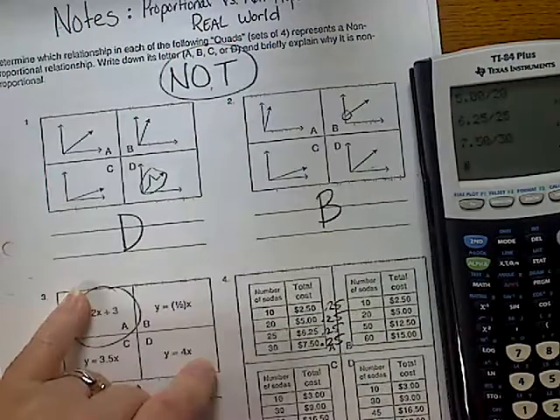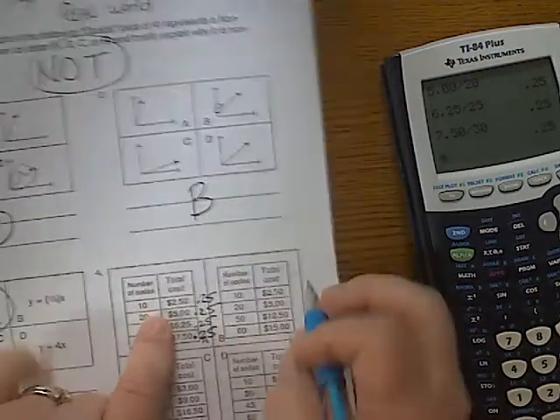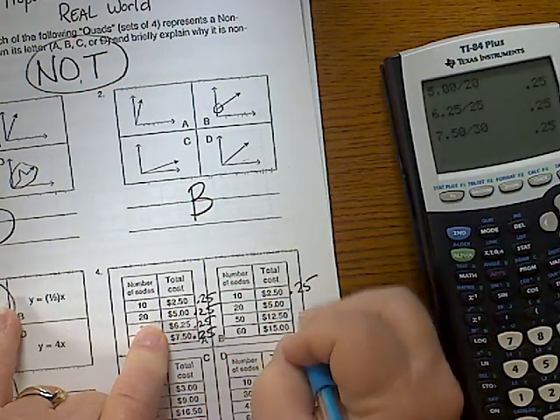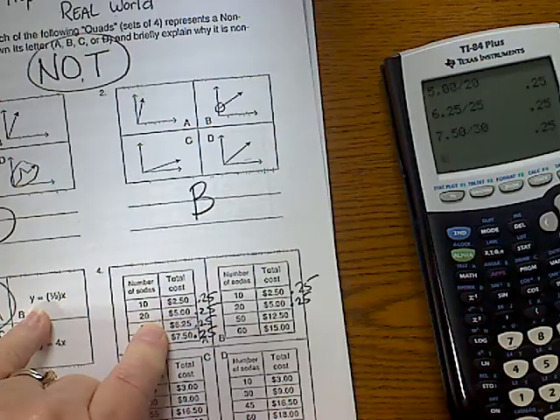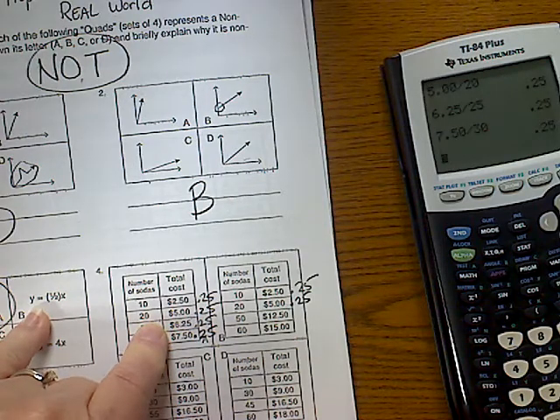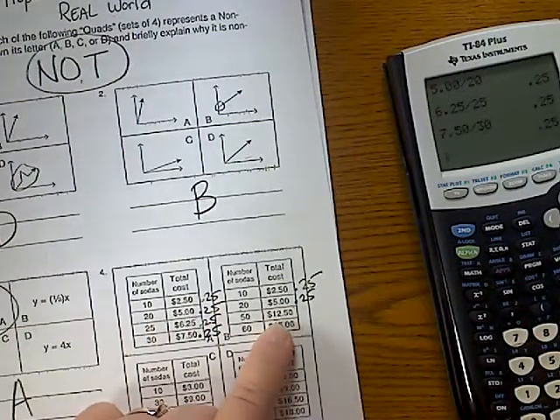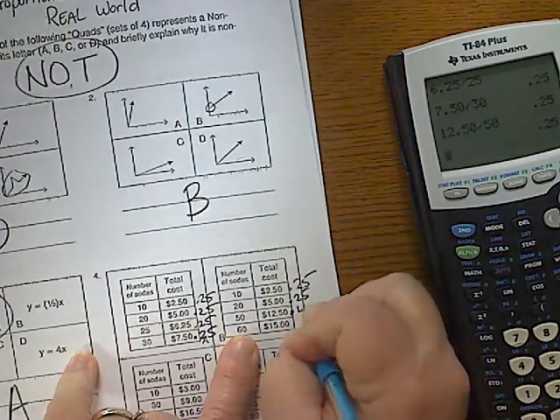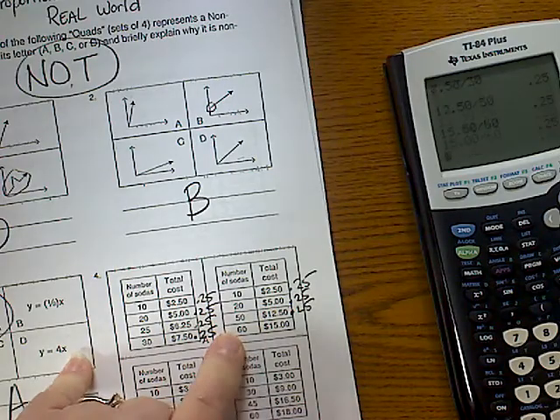Remember, we're looking for not. So I'm going to come over here. Well, we know 2.50 divided by 10 is 0.25, don't we? $5 divided by 20, these look the same, don't they? 0.25. I'm working smart, not hard. I keep trying to tell y'all, mathematicians are lazy. Work smart, not hard. 12.50. But you've got to be aware of what the numbers are and what the problems are. That one's different, so I'm going to do it. Oh, it is. Okay, we're good. $15 divided by 60 is 0.25.